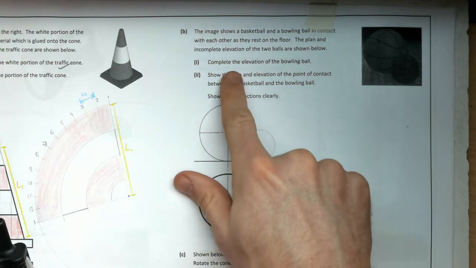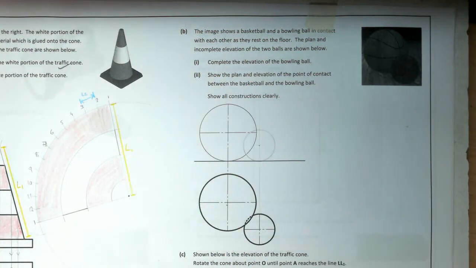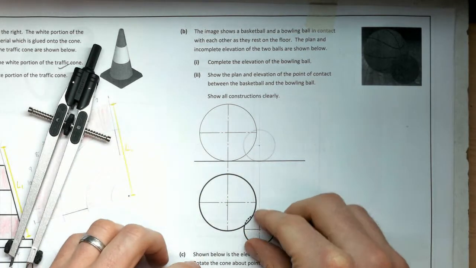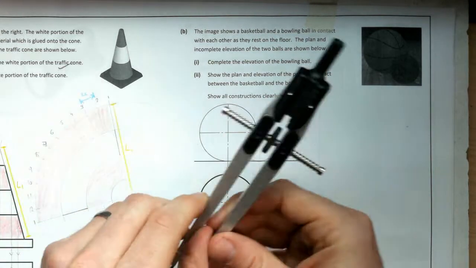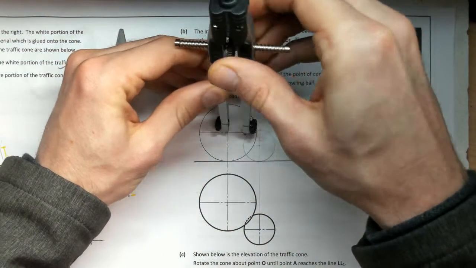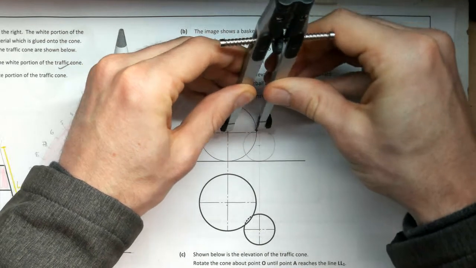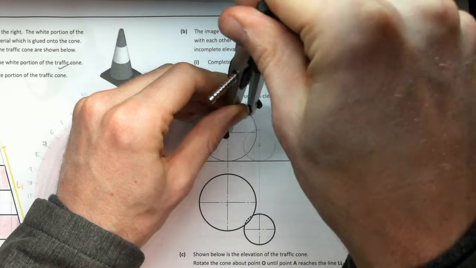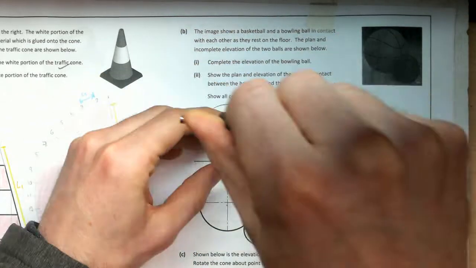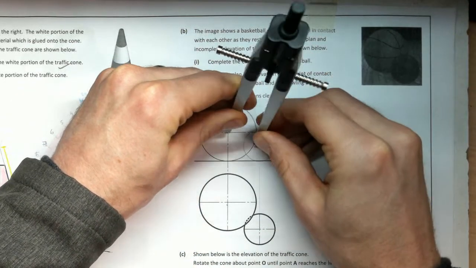Okay, and they want to complete the elevation, so technically, if you imagine that bowling ball is situated in front of the basketball, so it might be hard to do this on camera, but we're going to have a heavy line running around the outside of the basketball. It's not really showing up, but in here will be hidden detail.